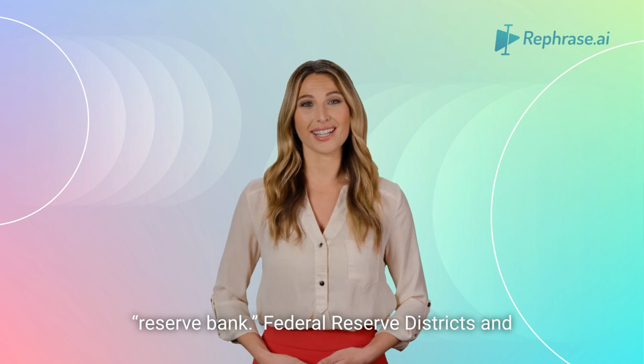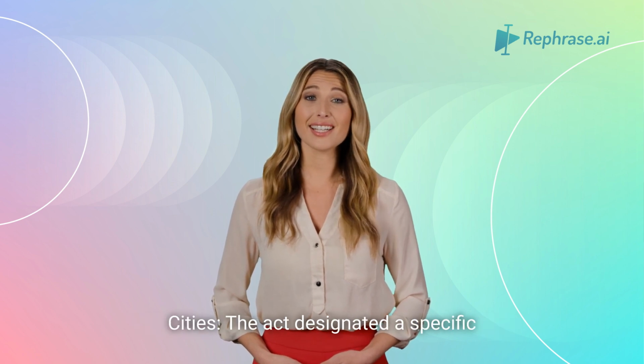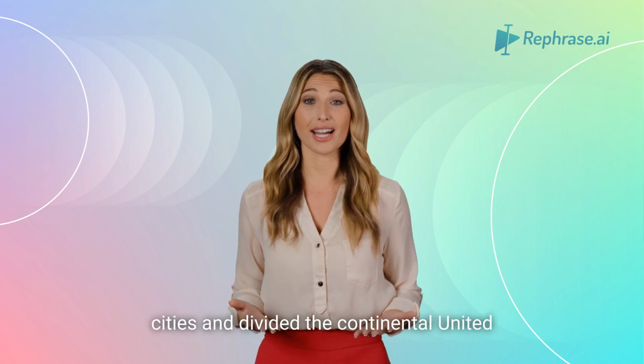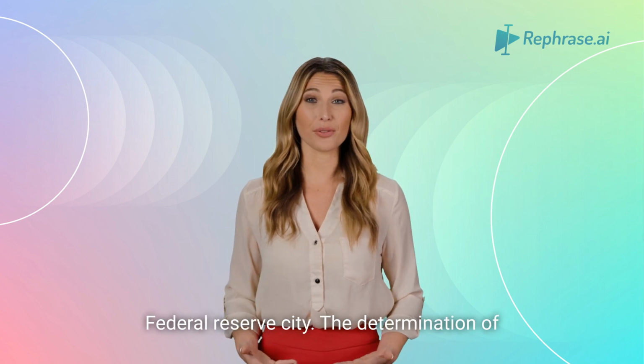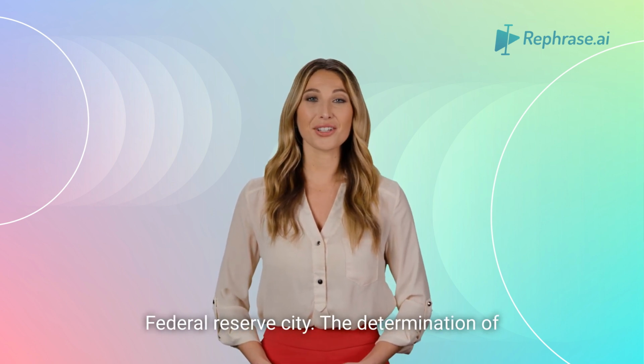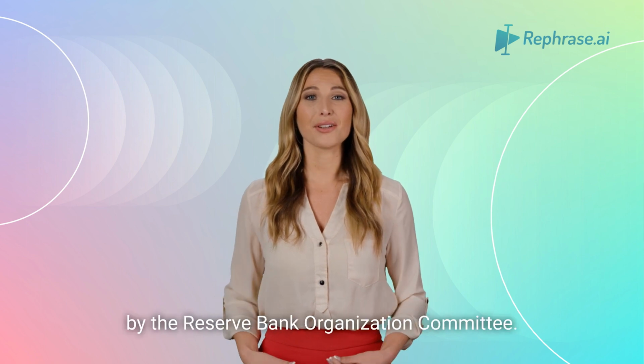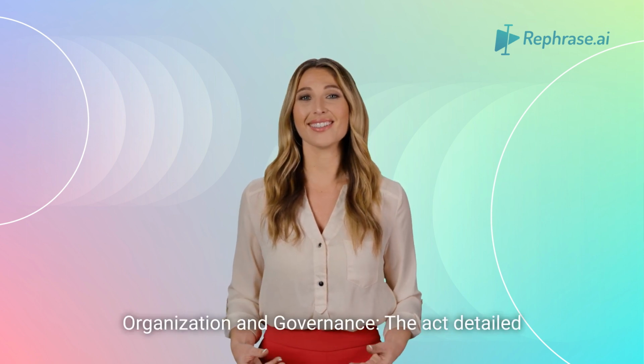Federal Reserve districts and cities. The Act designated a specific number of cities as Federal Reserve cities and divided the continental United States into districts, each containing one Federal Reserve city. The determination of these districts was to be overseen by the Reserve Bank Organization Committee.